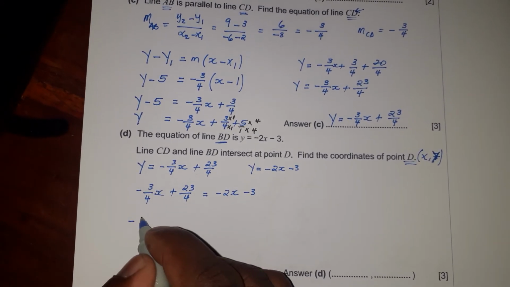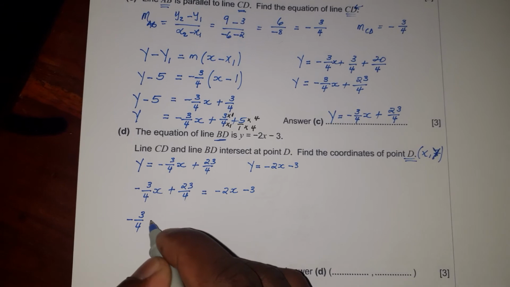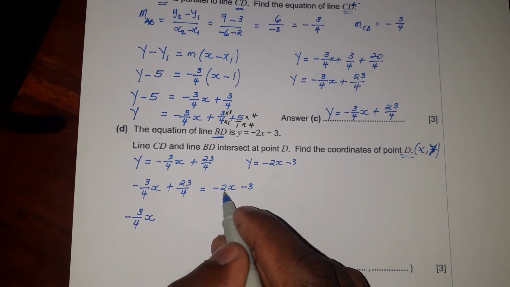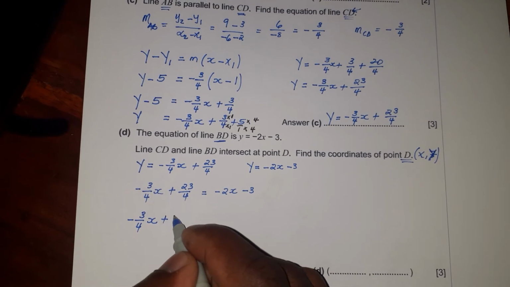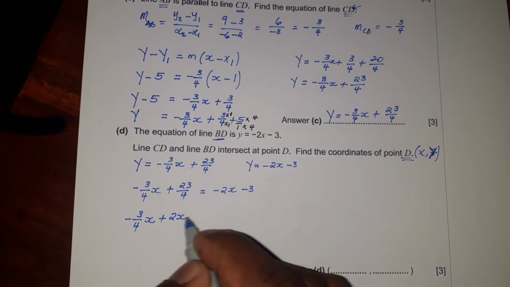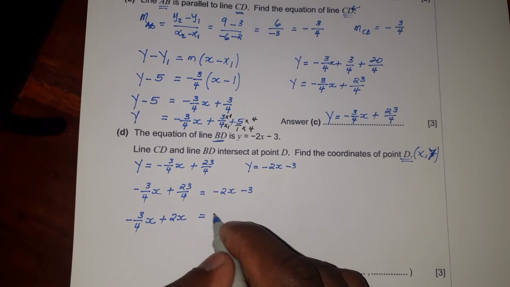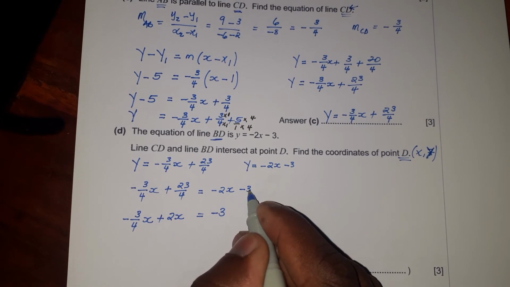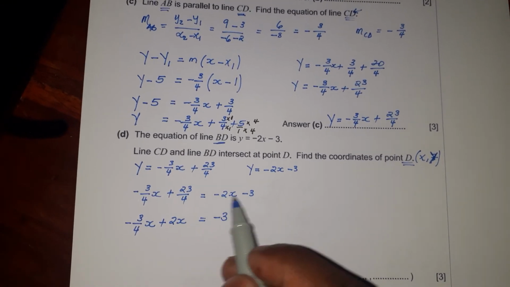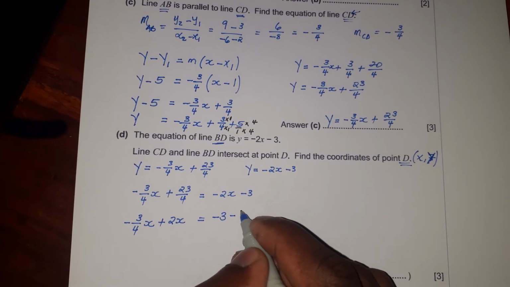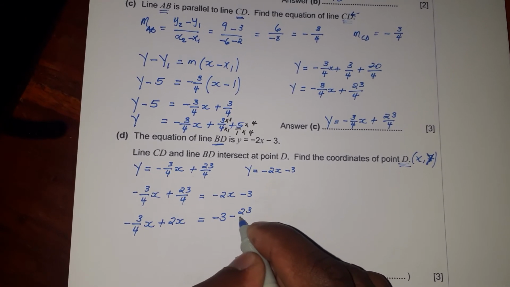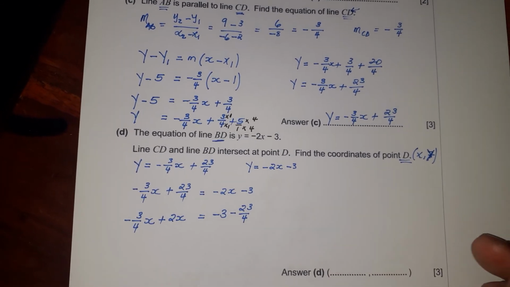Then we are going to have negative 3 over 4 x. We also have to bring that term. This side is negative. When it comes this side, it becomes positive 2x equals negative 3. This negative 3. And then we also have to bring this term to come this side. This side is positive. The other side becomes negative 23 over 4.